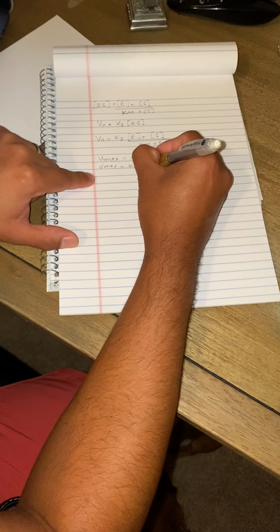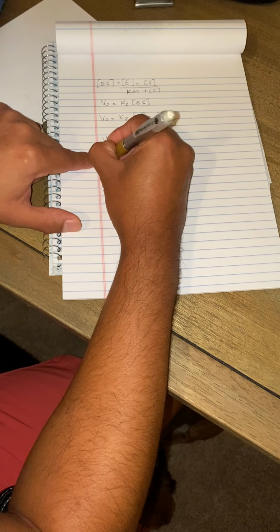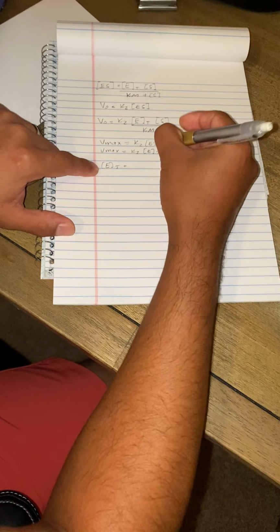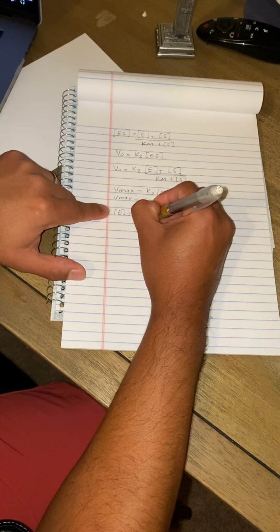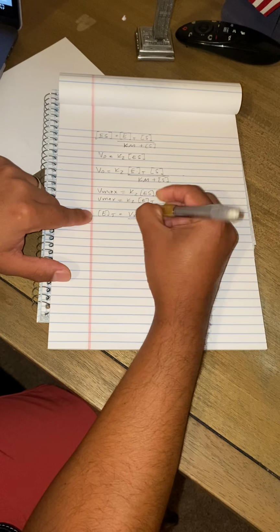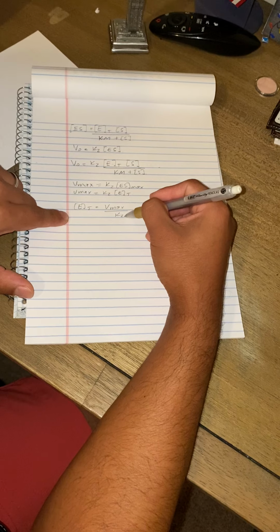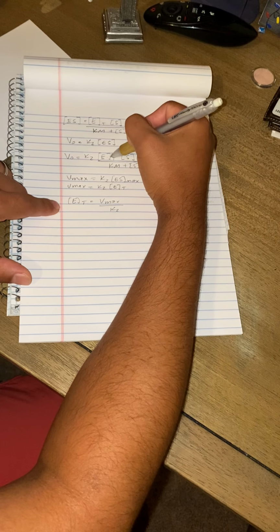From here, we can solve for E total, and E total is going to be equal to Vmax over K2. So now, once we have this term, we can replace E total with Vmax over K2 in this equation.